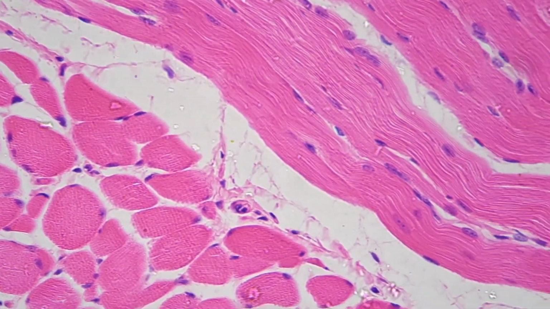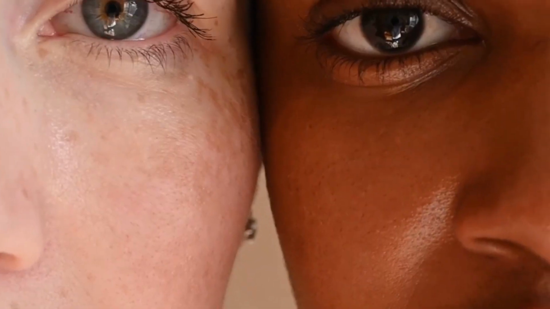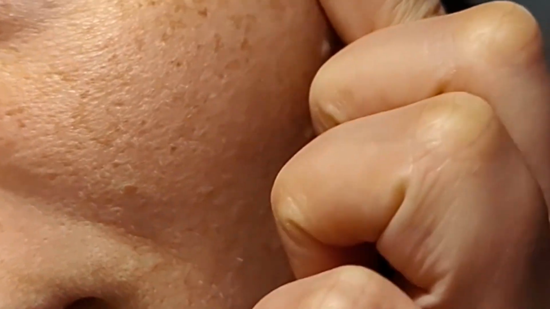The skin cells and skin color are created in the basal layer of the epidermis. Skin color is called melanin. Melanin is divided into two categories, pheomelanin and eumelanin.